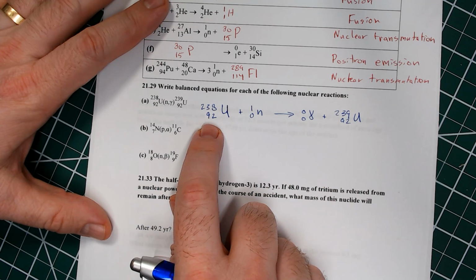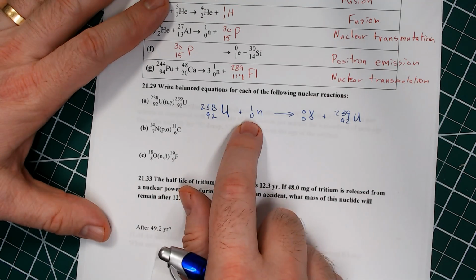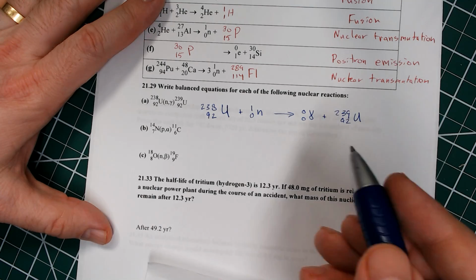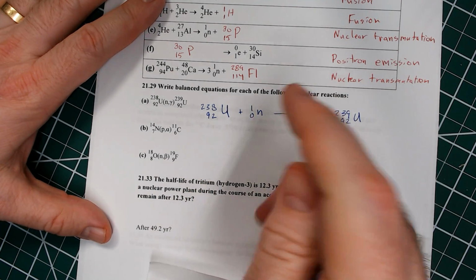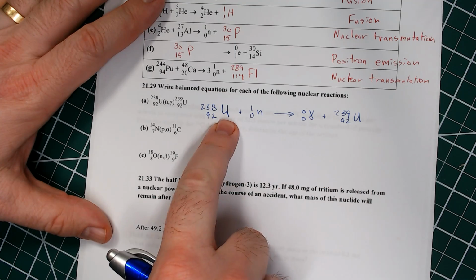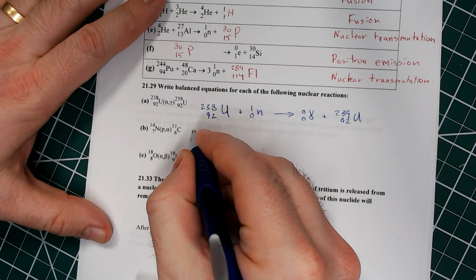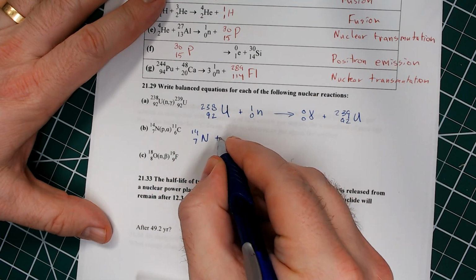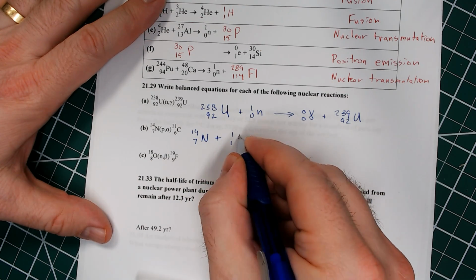And we'll see that uranium, so 238 plus 1 is 239. That works. 92 plus 0 is 0 plus 92. So that is our correct equation. And sorry, my uranium kind of looks like a 4. That's a U. All right, so here we've got 14 over 7 nitrogen plus P. P stands for proton, so that's just a hydrogen nucleus.